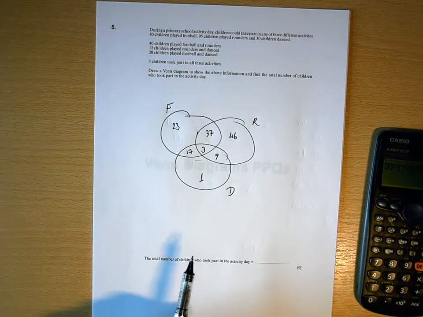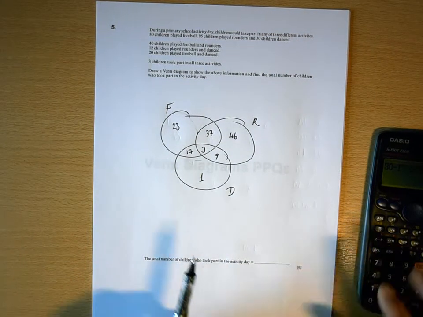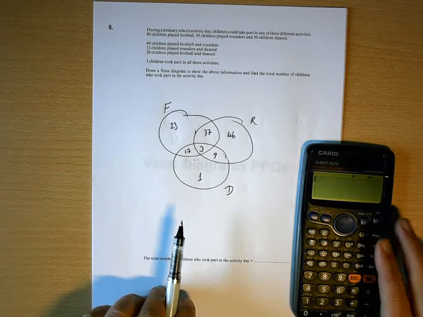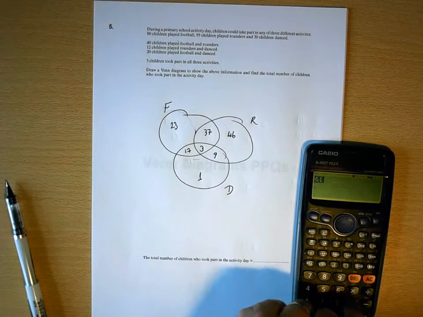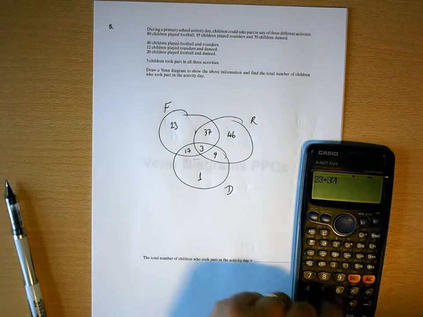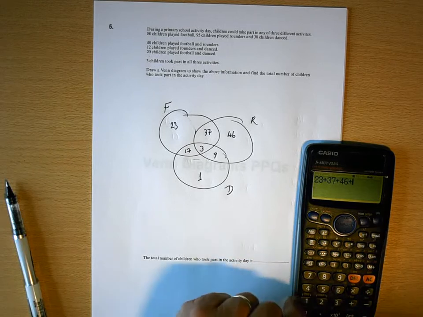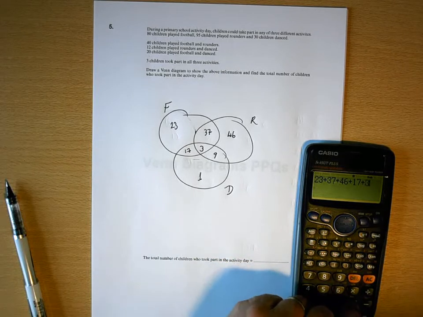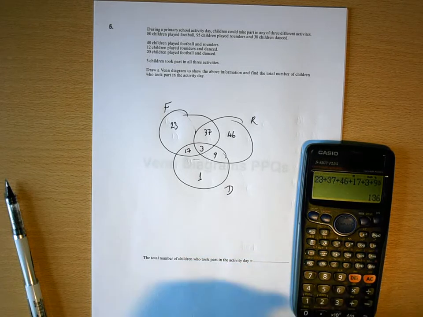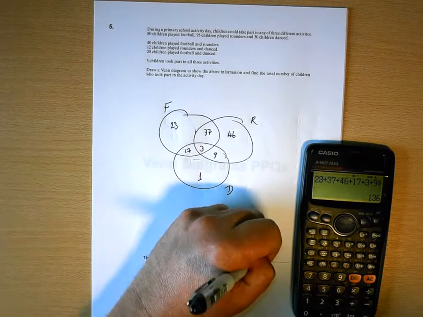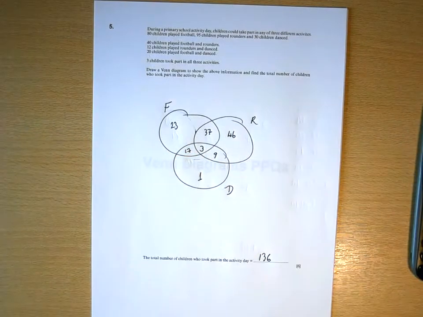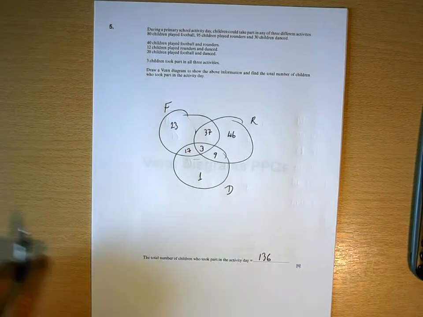Okay, so to work out then how many children took part altogether, we need to add up those. So 23, 37, 46, 17, 3, 9, 1, 136 children. 6 marks.